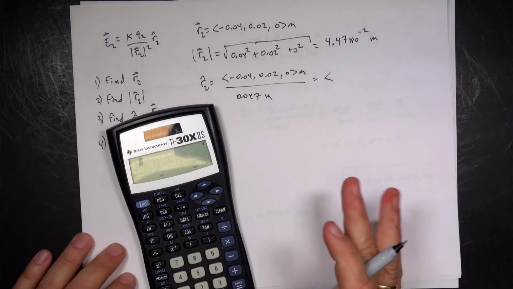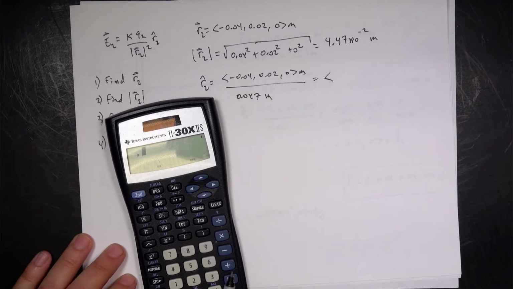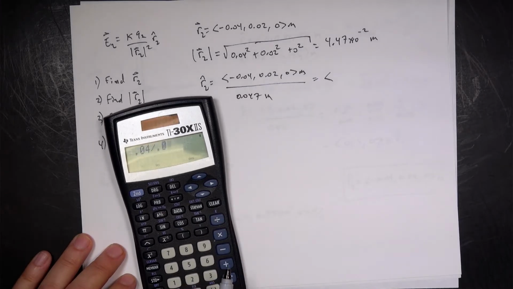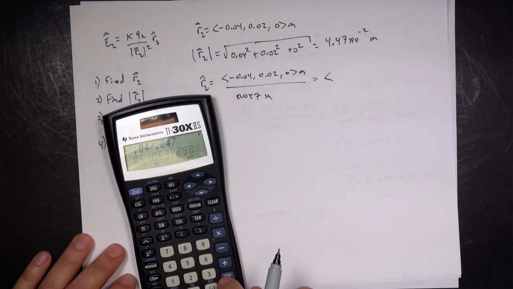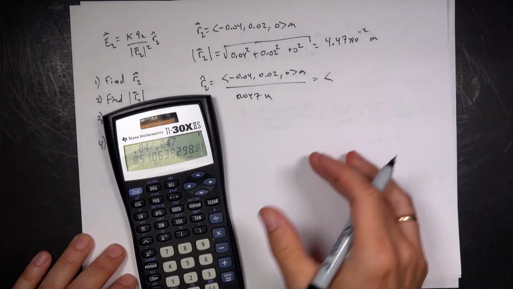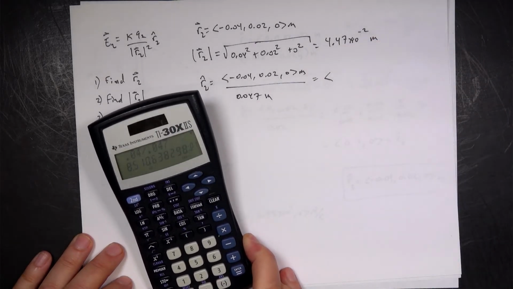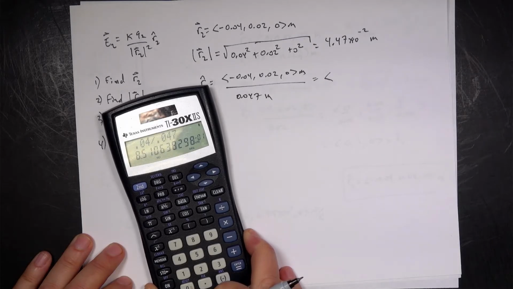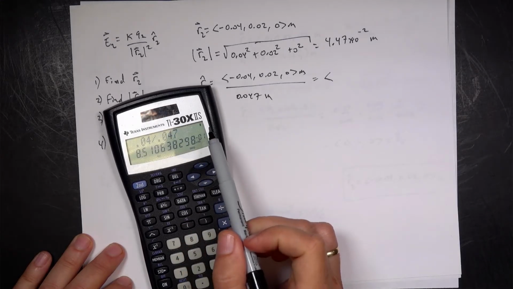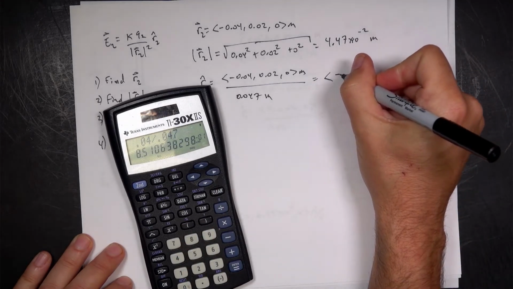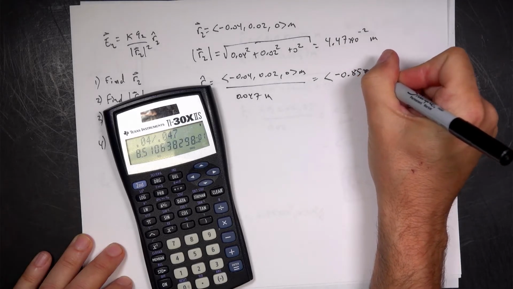I'm going to leave off the negative sign because I know it's negative. So I'm just going to say 0.04 divided by 0.0447. And I get, and I did round, and that's okay, 8.5 times 10 to the negative 1. So I'm going to write that as negative 0.85.